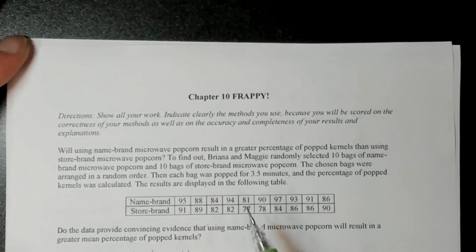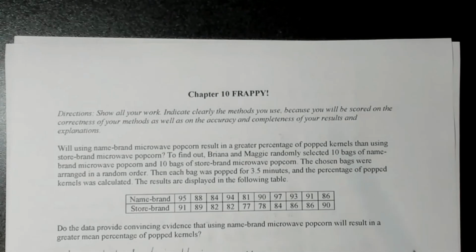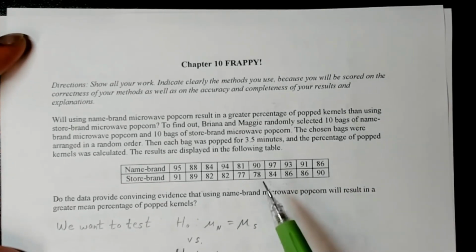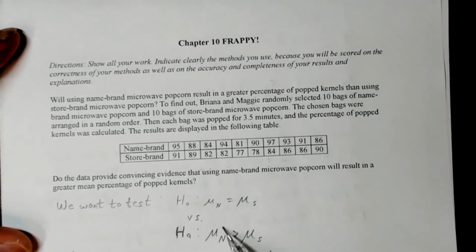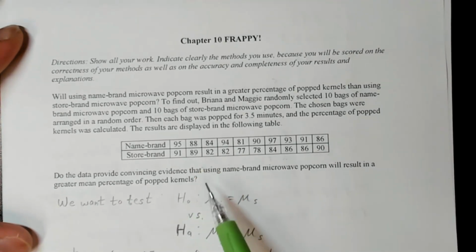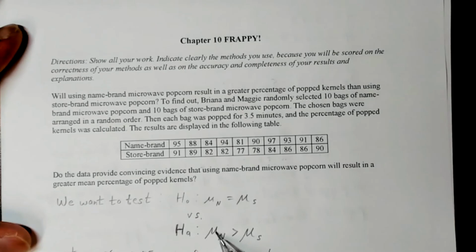It's really weird to say. They're both going to have the same amount of popped kernels, I guess, but technically the same mean percentage. And the alternative is no, the name brand is going to be better. It's going to have a higher mean percentage.